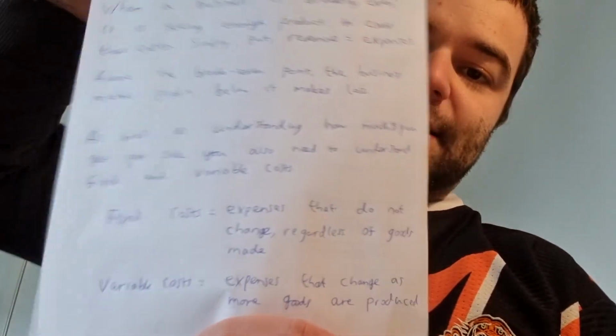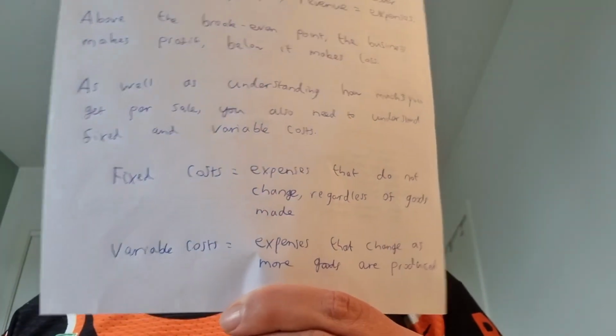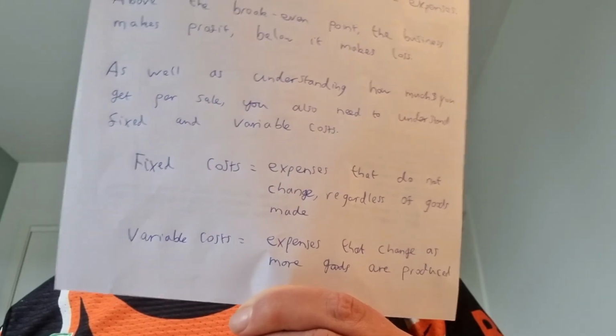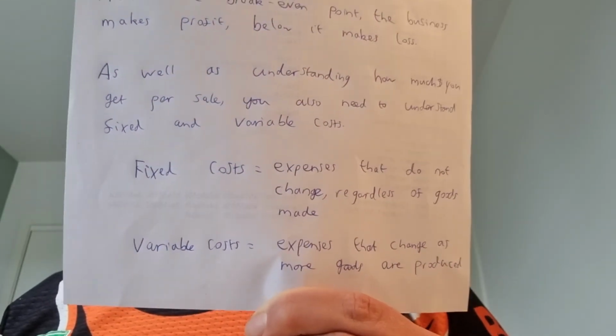Okay. So when we're understanding costs, it's really important to know the difference between a fixed cost and a variable cost. So a fixed cost is something that will stay the same every month or every unit of time you look at. So regardless of how many goods you're making, how much you're selling, it stays the same. So those are normally things like staff payments, if you have staff on salaries, the rent on the shop, maybe advertising costs, they stay the same pretty much month to month.